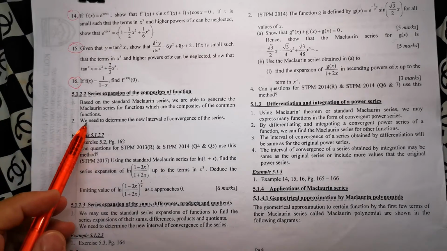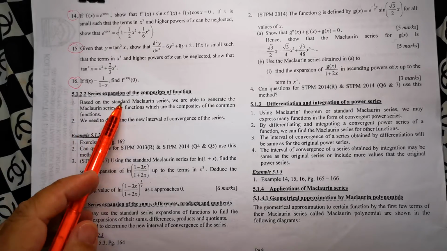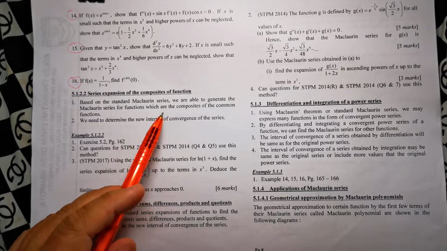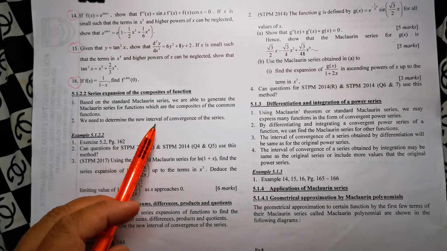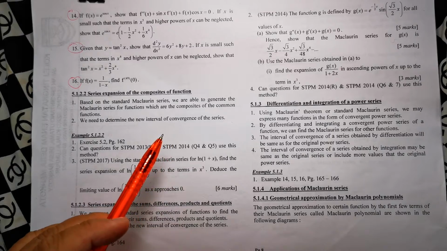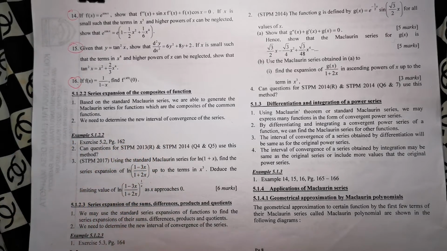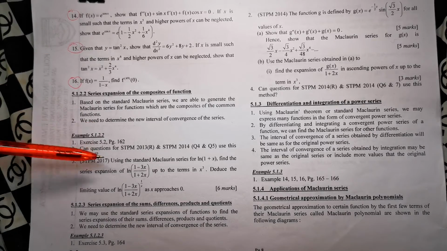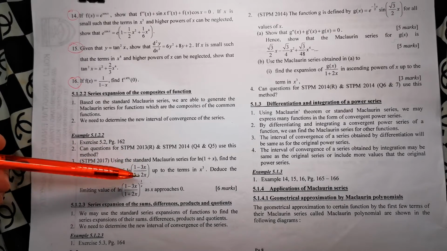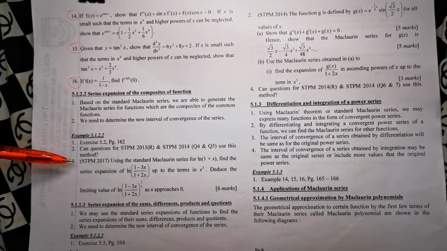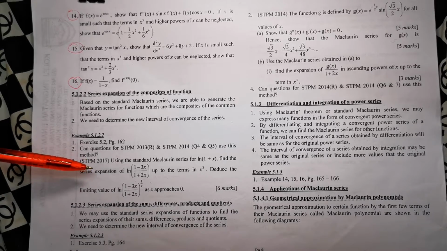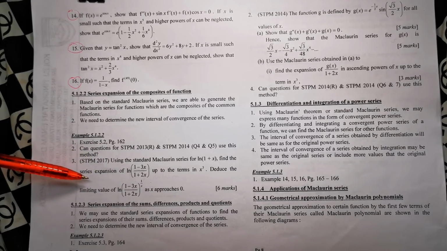And when we are using the standard Maclaurin series to find the Maclaurin series for the composite function, we need to determine the new interval of convergence of the series. Later we will also discuss this part. Actually, the question that uses the standard Maclaurin series to expand a composite function only came out once so far, in STPM 2017, up until 2018. So only one question at this part.